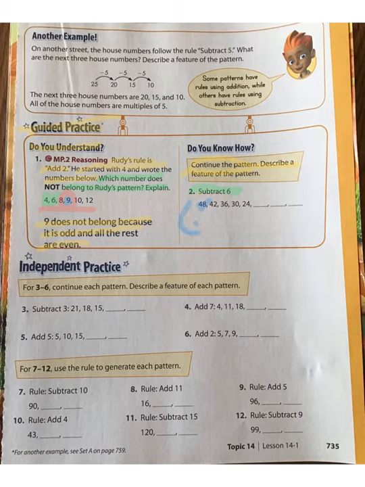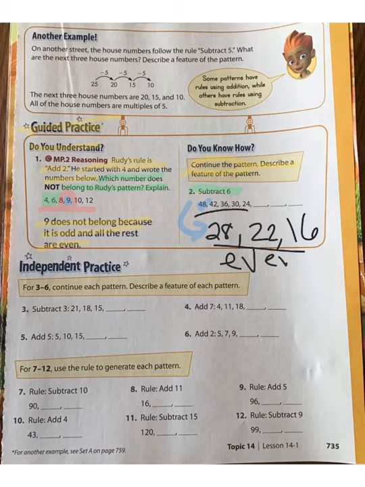I'm just going to write the numbers down here because it's easier since the little lines are so small for me to write with my stylus. So we have 48 minus 6 is 42. 42 minus 6 is 36. And so on. We come to 24. So 24 minus 6 would be 18, 18 minus 6 would be 12, and 12 minus 6 would be 6. So if I'm looking at a feature, I can just see that all of the numbers are even. So I'm just going to say that all the numbers are even.